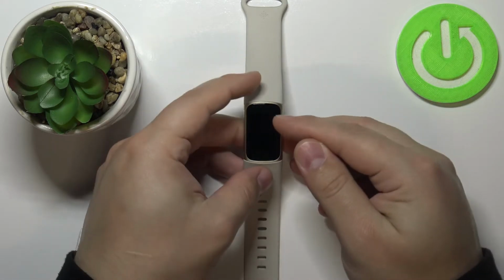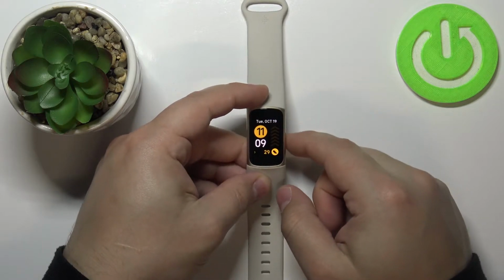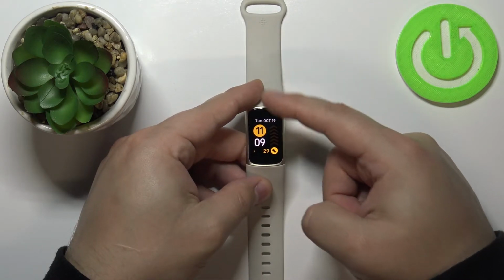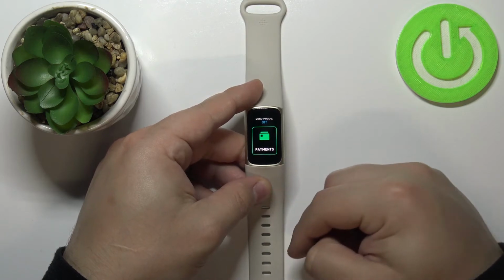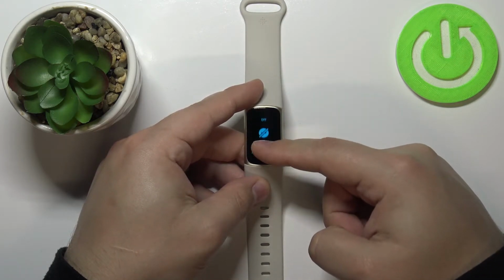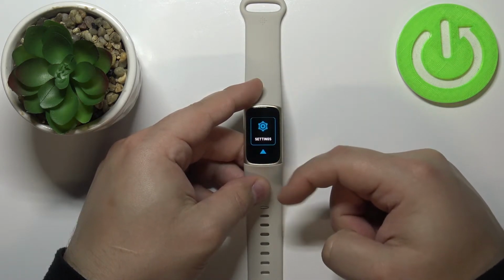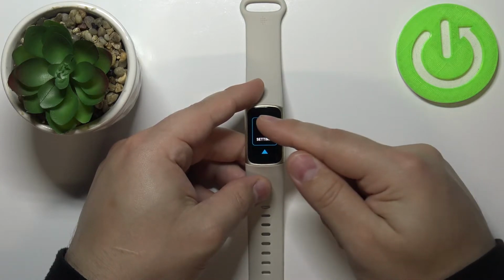To do it, simply double tap on the screen, like this. After you wake up the screen, swipe downwards from the top of the screen to open the quick settings. Here, scroll up by swiping down on the screen. Tap on the settings option.